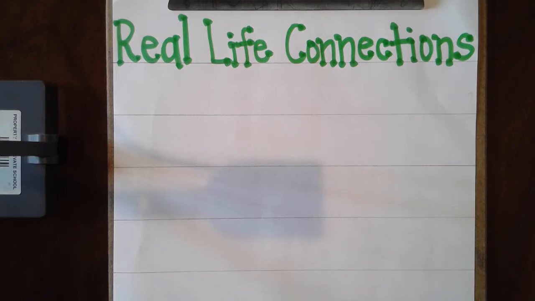Here is our real life connections anchor chart where we're going to write some notes. So let's define what real life connections means.